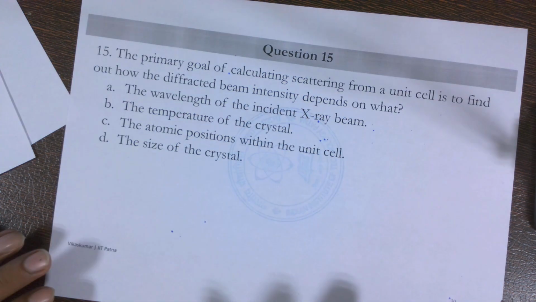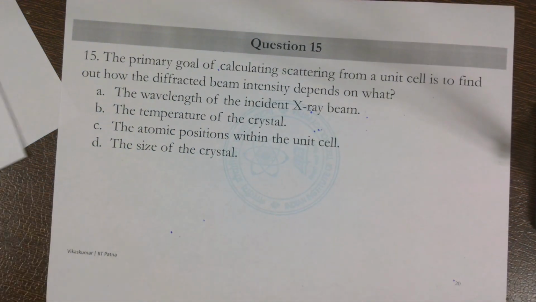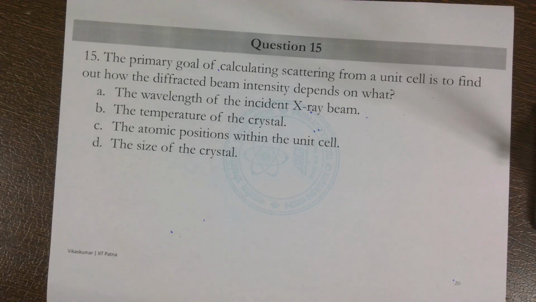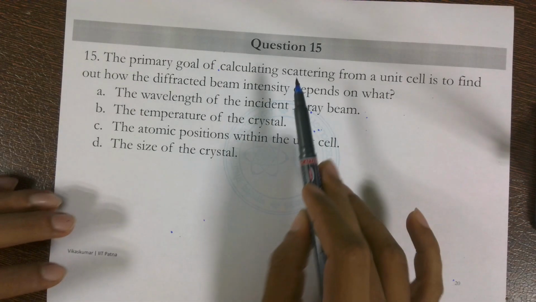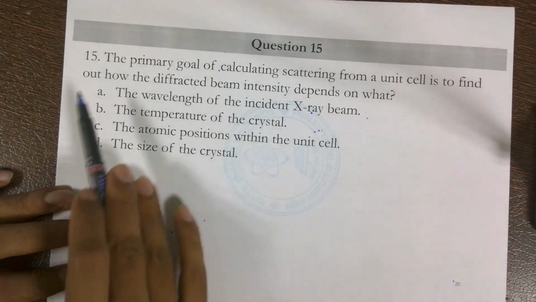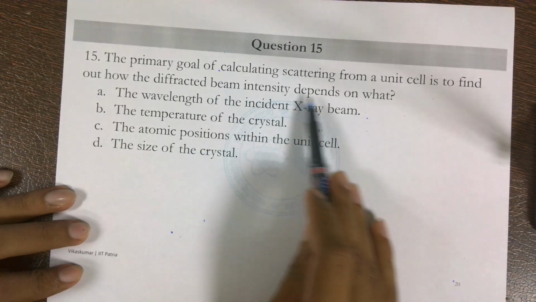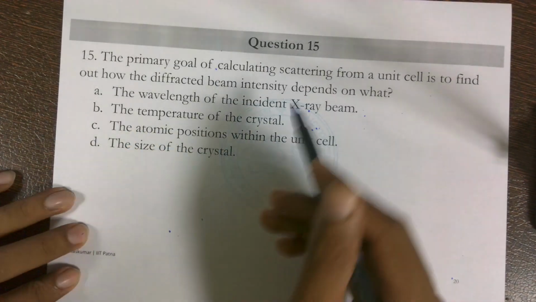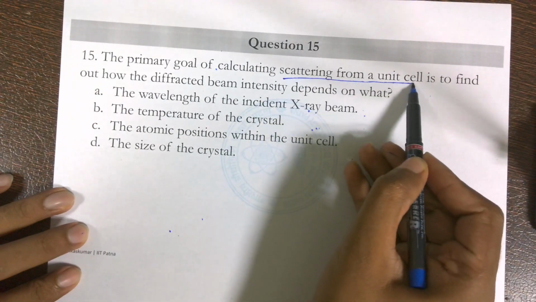There was one more question left. Let me see. Yes, let's try to answer this last question. The primary goal of calculating scattering from a unit cell is to find out how the diffracted beam intensity depends upon what?